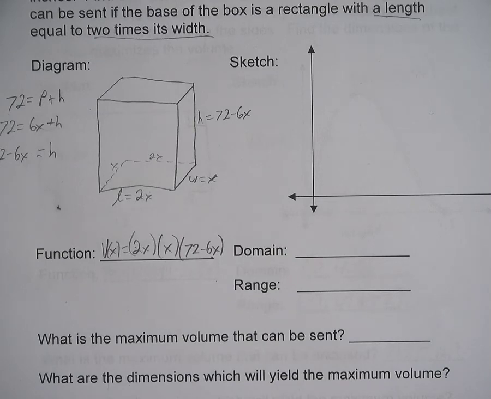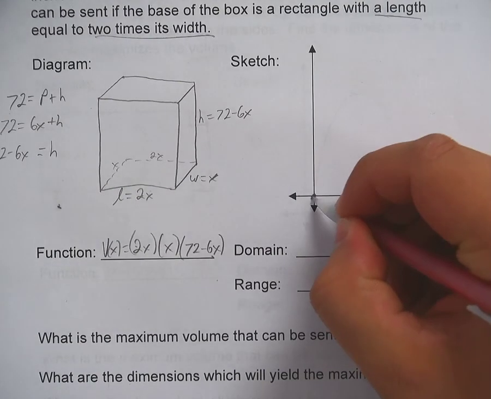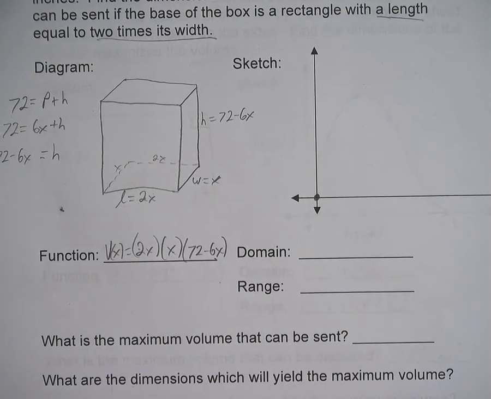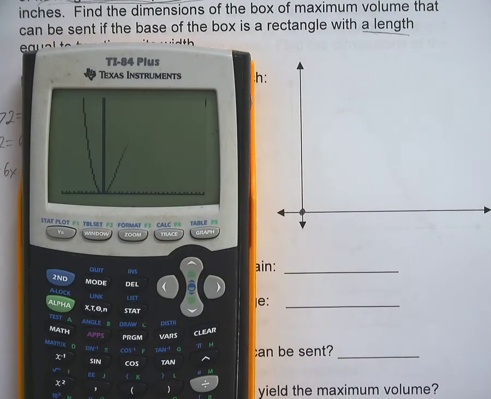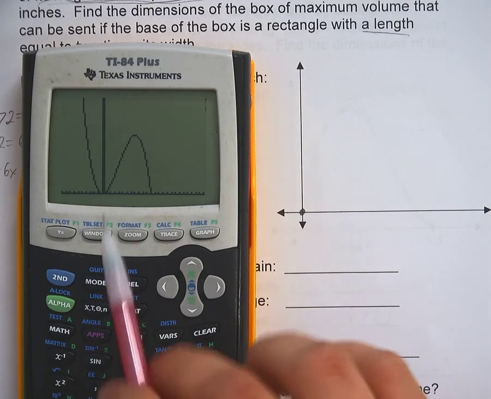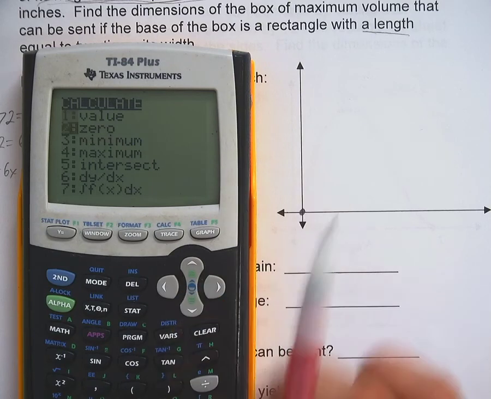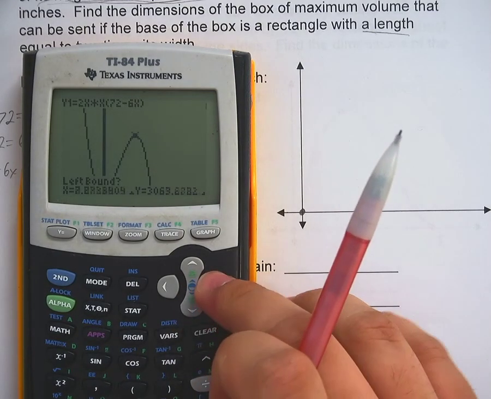There we go. So this is going to go through 0, 0. Got something I can work with now. Again, I don't really care about the left-hand side. Mainly what I care about is the positive portion of it.